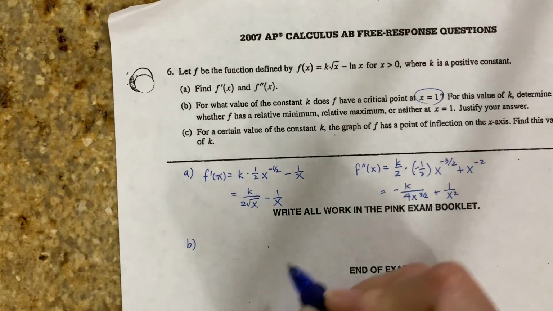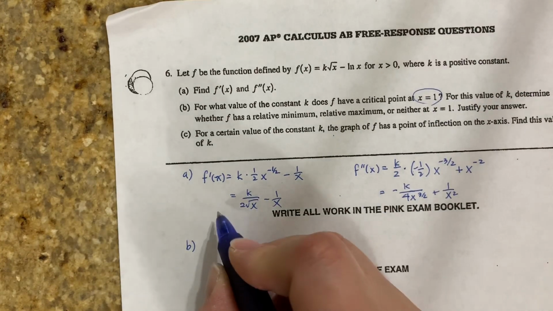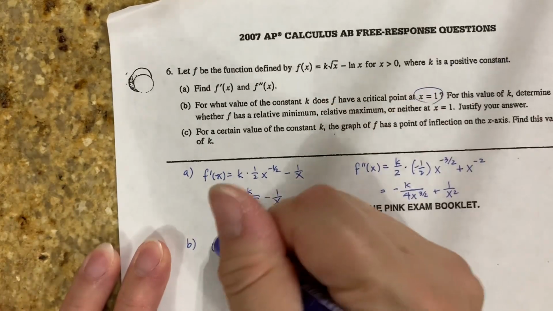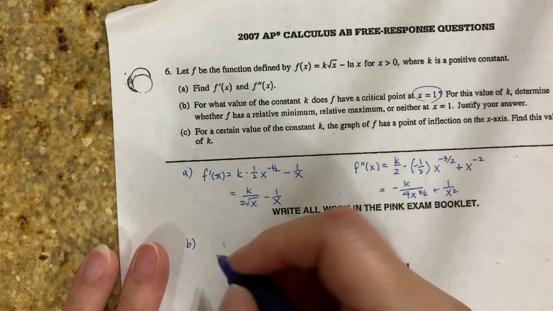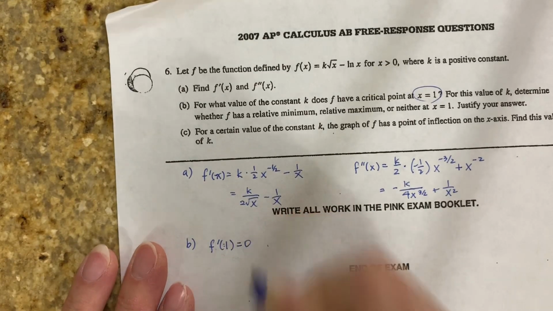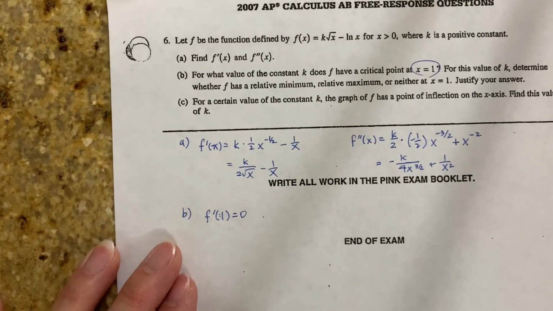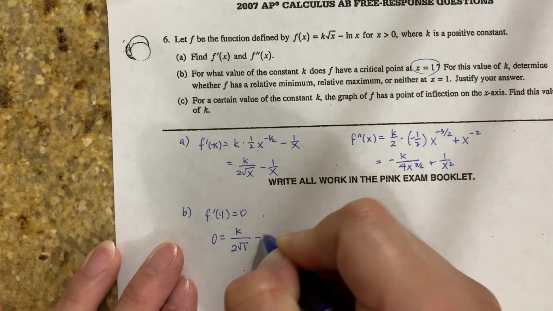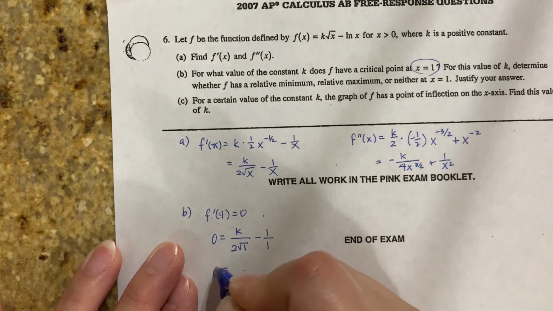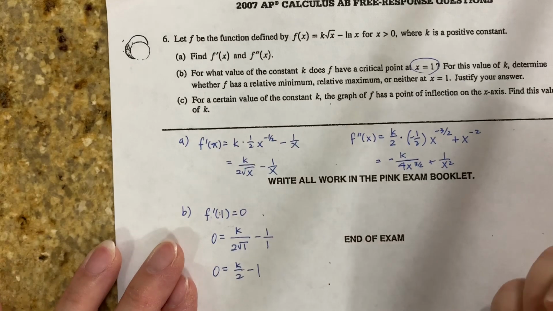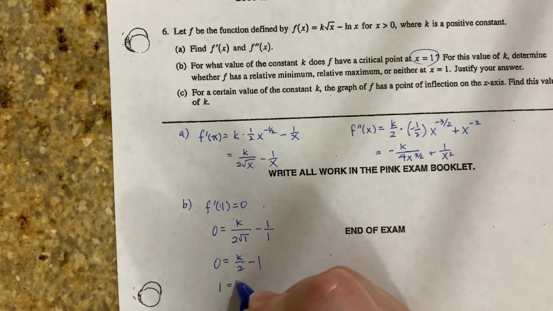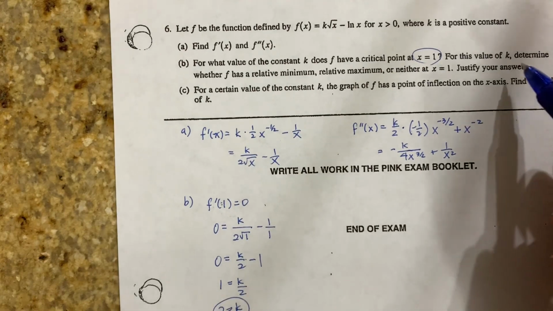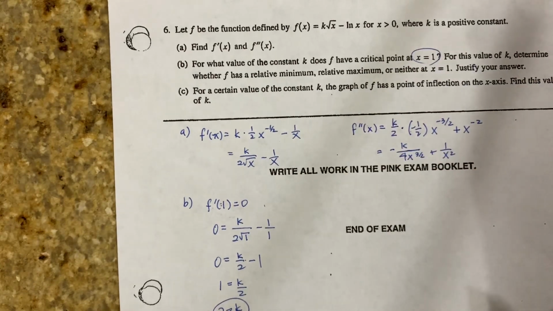All right, so if x equals 1, I have a critical point. That means this equals 0. Let me rewrite it so it makes a little more sense. It means that f prime of 1 equals 0. That means that when I plug in 1, I should get 0. So I get 0 equals k over 2 root 1 minus 1 over 1, which gives me 0 equals k over 2 minus 1. Add the 1 over, k over 2 equals 1, k equals 2.